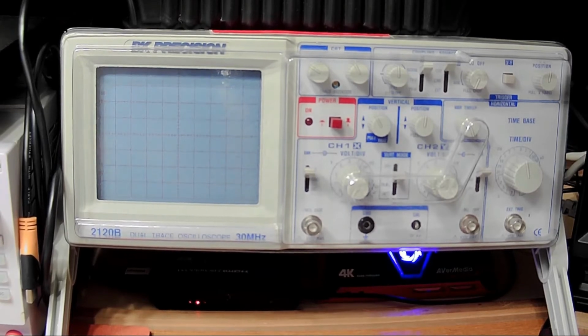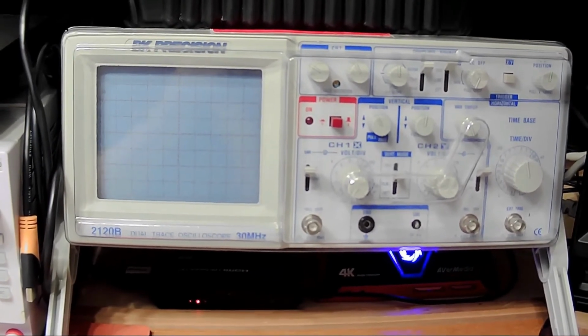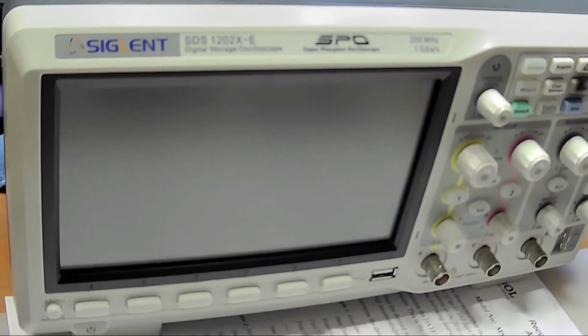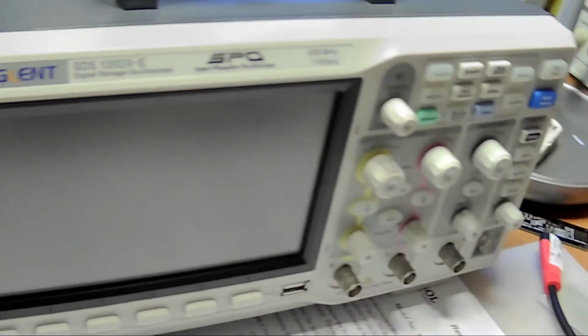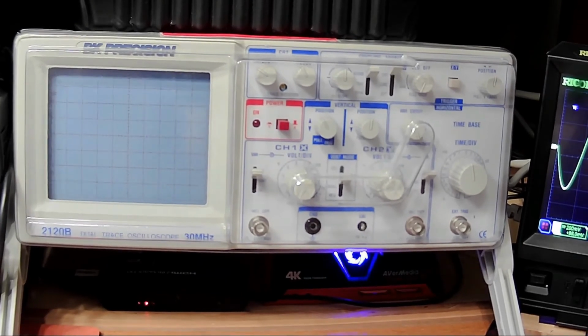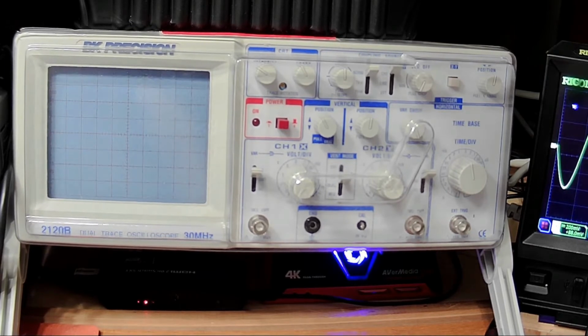So the oscilloscope that I am retiring is the one over here. That is the Siglent. That is also a digital oscilloscope, but I've kind of outgrown it. It only has 2 channels, and the triggering on it is more rudimentary, and sometimes I can't trigger on something that I want to trigger on. So that's one of the reasons I bought the Rigol oscilloscope.